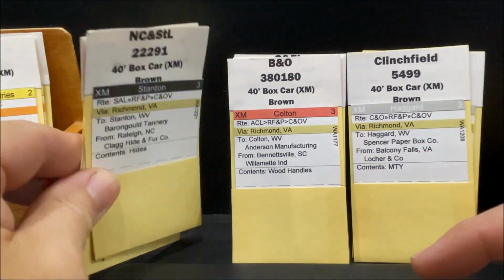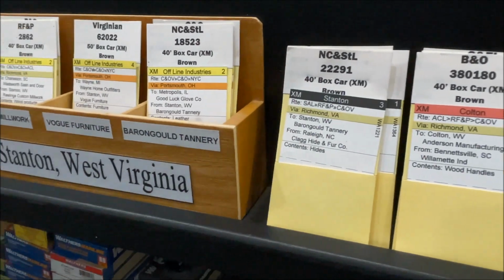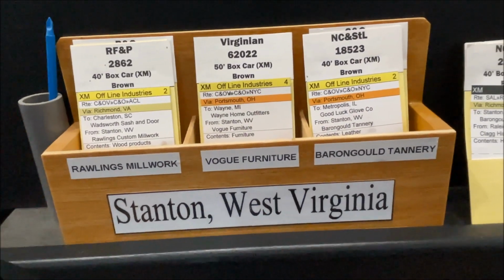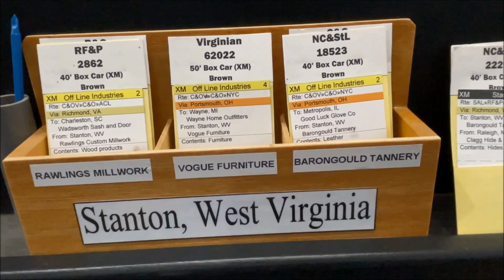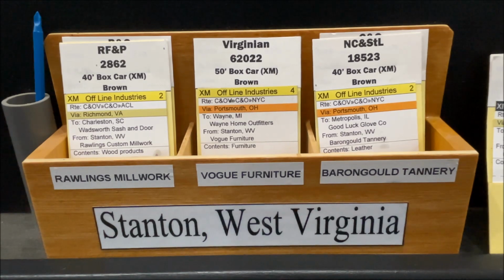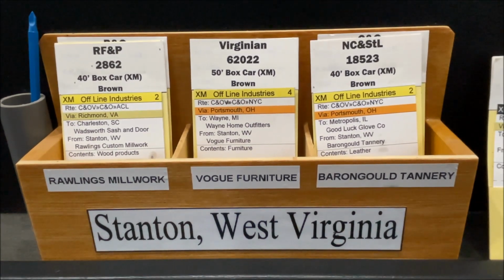Now, what about pickups? Do we have any pickups in Stanton? Well, for that, we need to move over to our car card box. And each town has one of these. For the bigger industries, some of them actually have their own. The cement plant and the paper mill, for example, actually have their own individual card boxes because there's so many set out points. There's 5 tracks in each of those. So they have their own box.